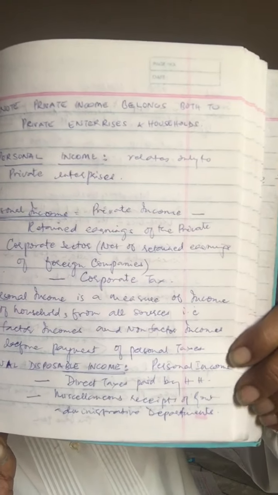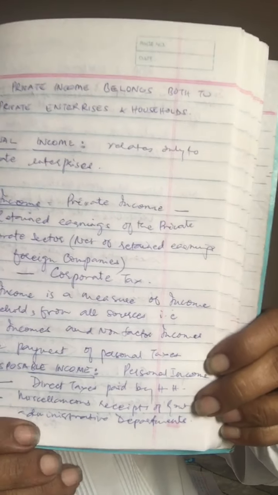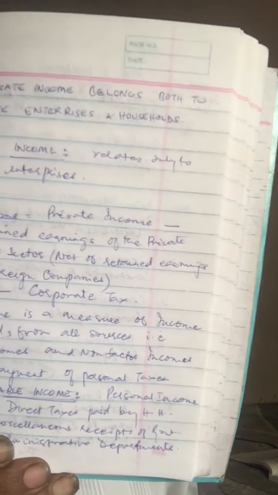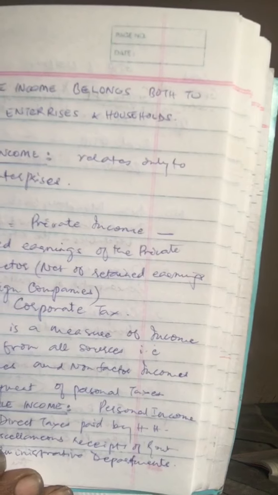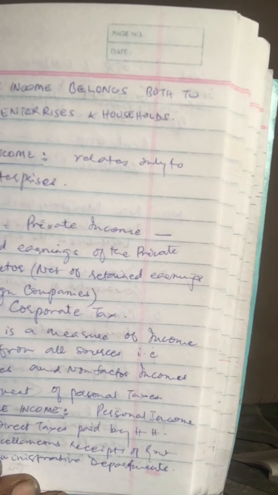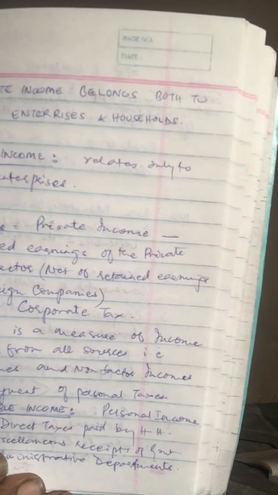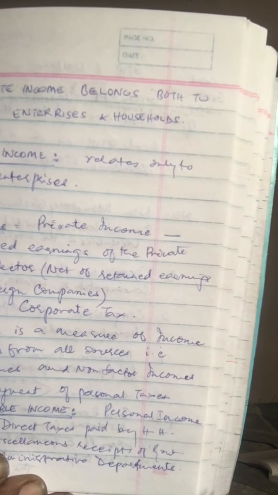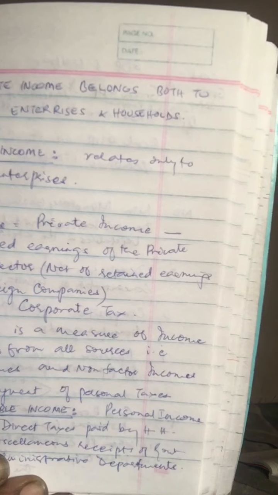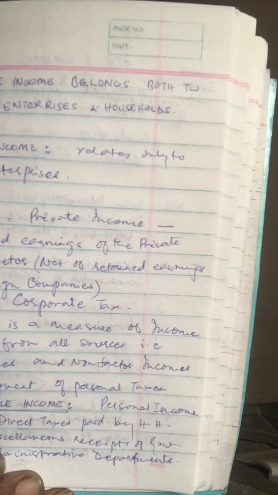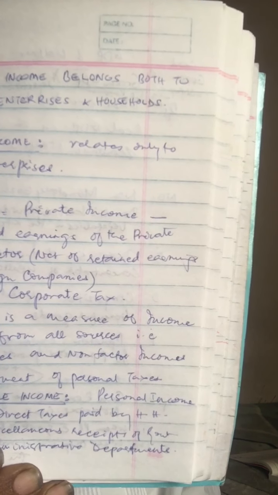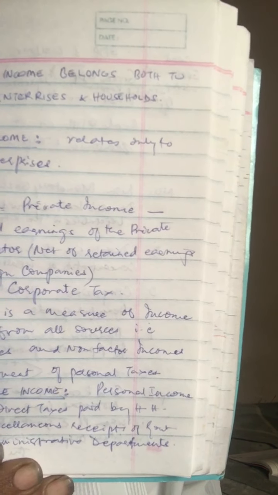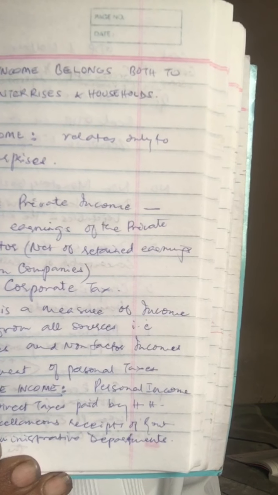And now we come to personal disposable income. So what is personal disposable income? It is personal income minus direct taxes paid by households and miscellaneous receipts of government and administrative departments. What are the direct taxes paid by households? They are income tax, education tax, sanitation tax, etc. And miscellaneous receipts are things like compulsory fees and fines, etc., collected by the government from the household.